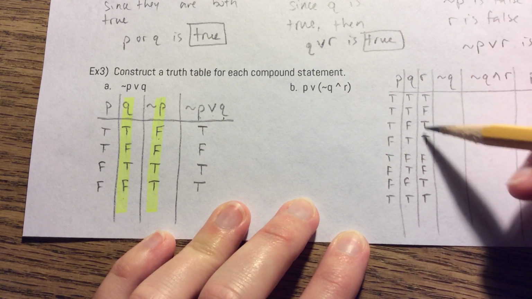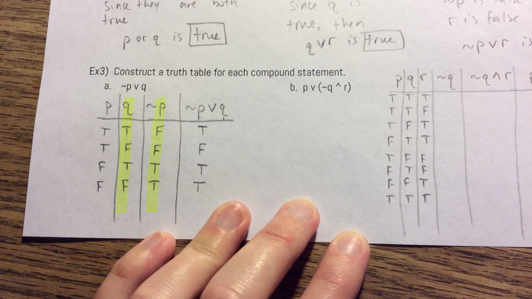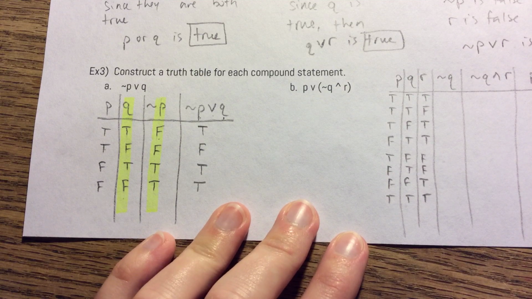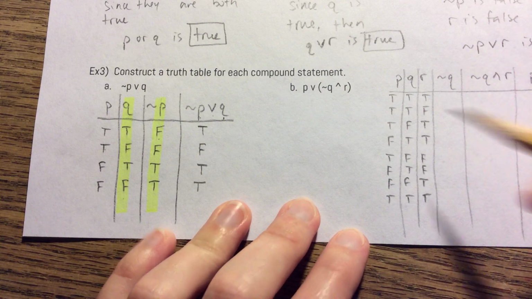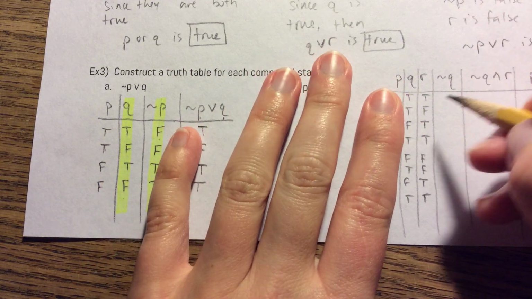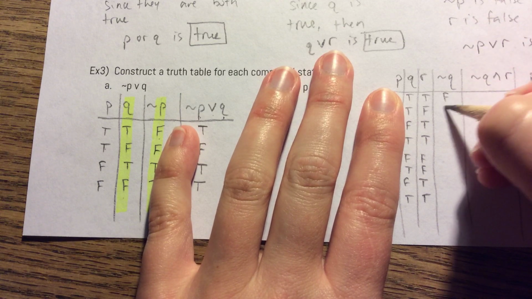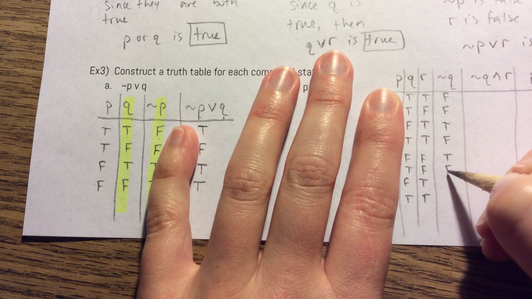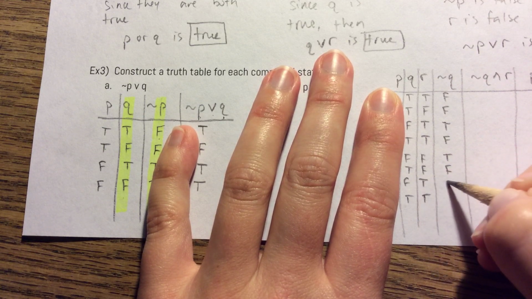I think that's all of them. Yep. So now we have not Q. So I'm going to take all my Q's here and I'm going to switch what those are. So this is going to become F, F, T, F, T, F, T, F.